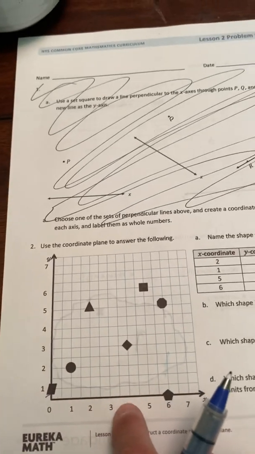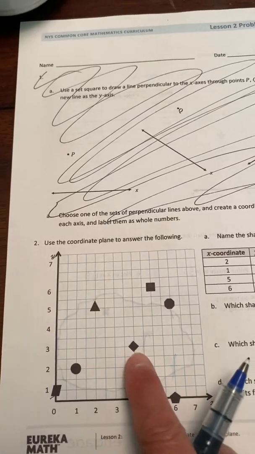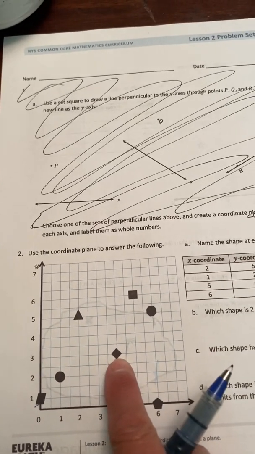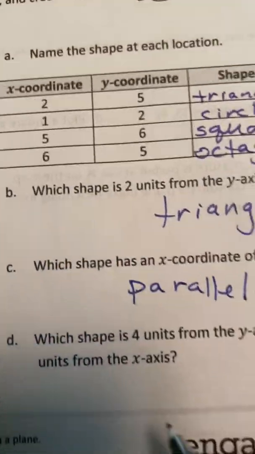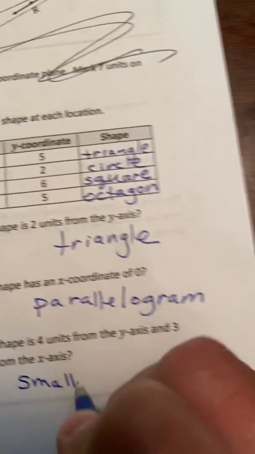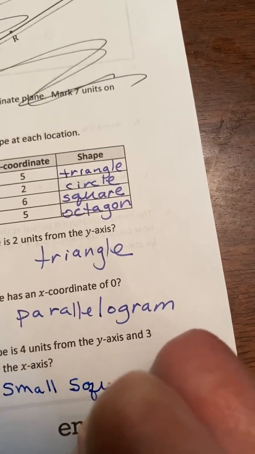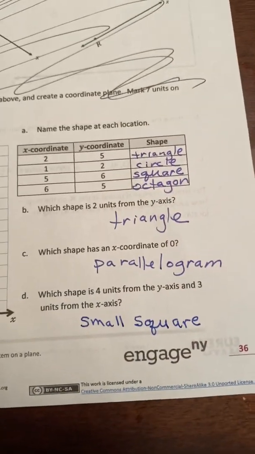So 4 units away this way, so that means 4 units along here, so we go to 4, and then 3 units away from the x, and that is your smaller square. It's turned a little bit, it looks more like a diamond shape, but if you actually just look at it this way, you can see that it's still just a square, but it's smaller than that other square up there. So we're going to call it a small square. We are not going to call it a diamond. That's actually incorrect. And the proper name for an actual diamond is a rhombus. So we shouldn't actually name any shapes a diamond. All right.